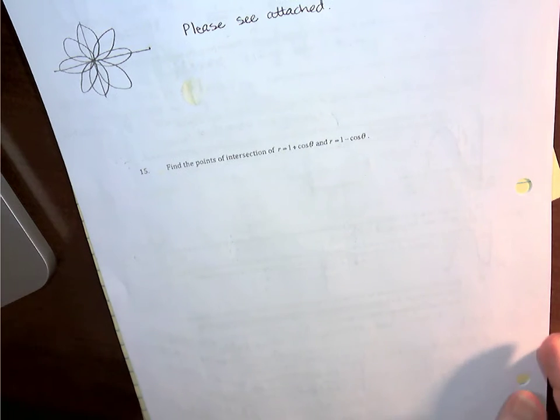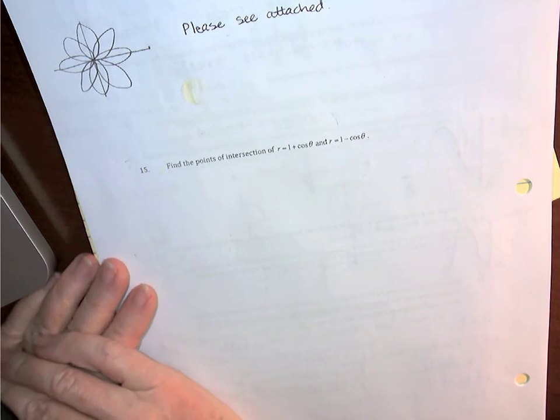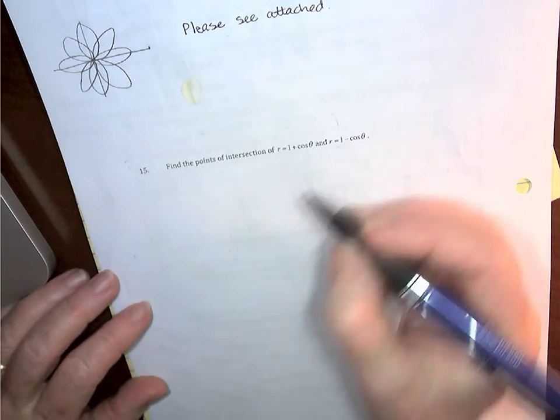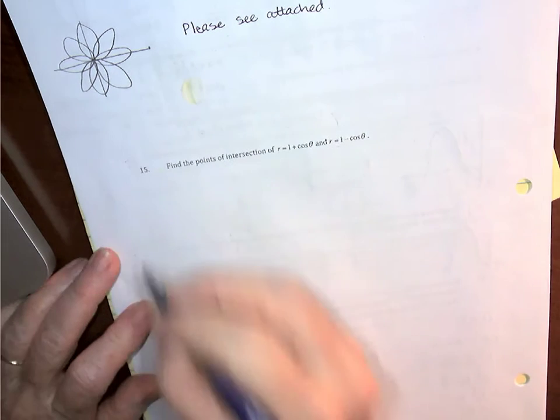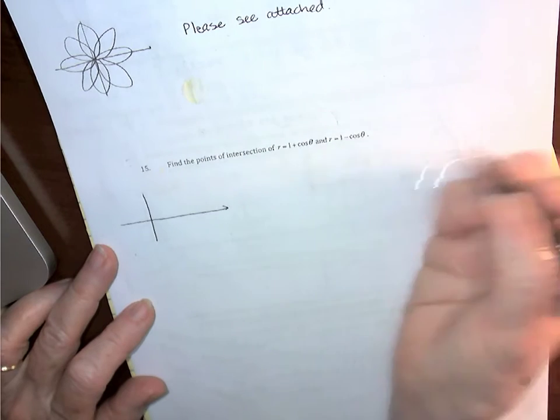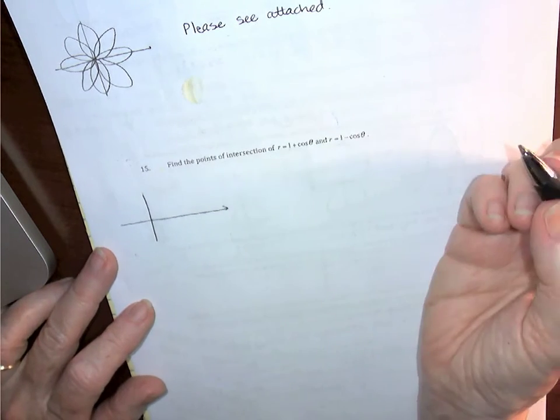Question 15 is another kind of interesting question. We're looking for all points of intersection. And we're really going to beg the question about what we mean by a point of intersection. Because if I look at this graphically, 1 plus cosine of theta, I know that this is a cardioid because the a and the b values are equal. I know this is going to be symmetric over the x-axis.